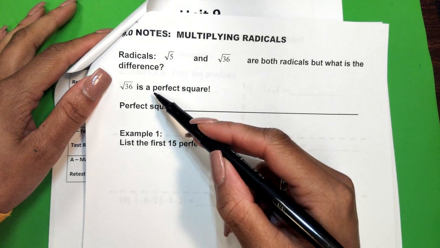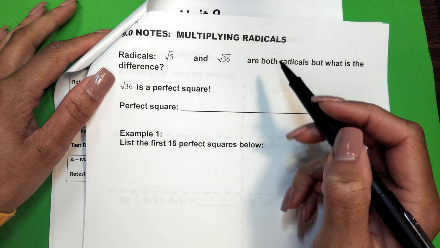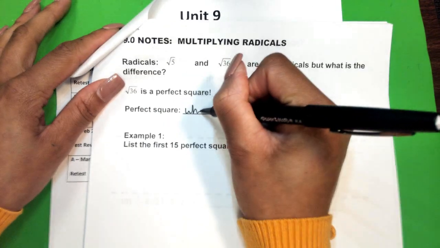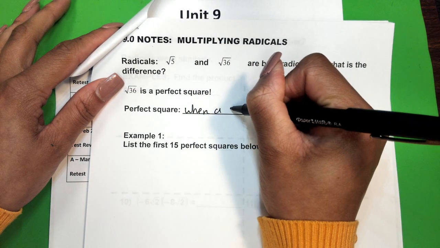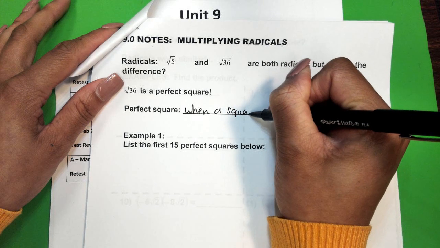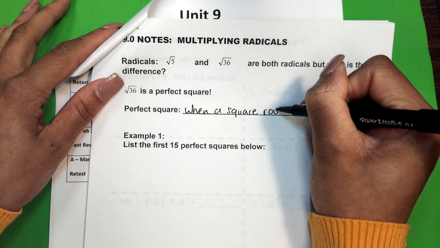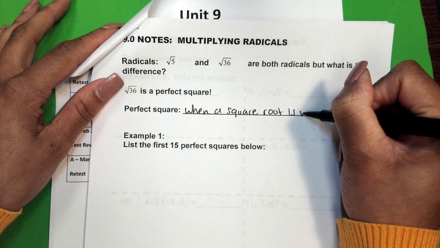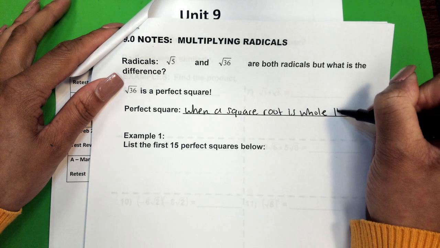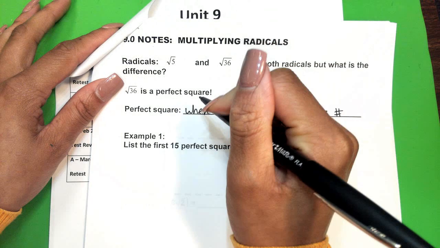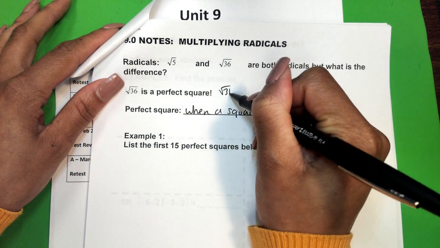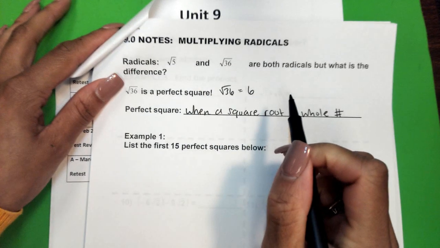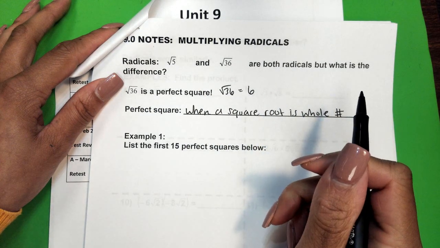The square root of 36 is a perfect square, and perfect squares mean when a square root is a whole number. And so, like square root of 36, I get absolutely just 6. Whereas square root of 5, I probably would get a decimal.